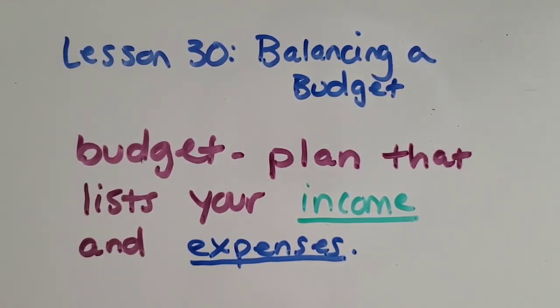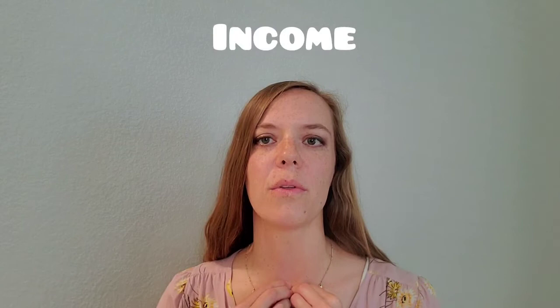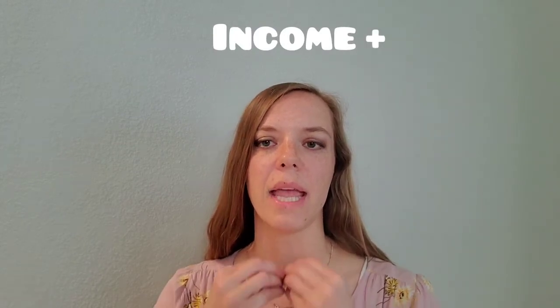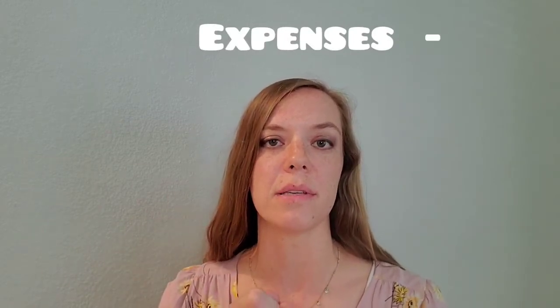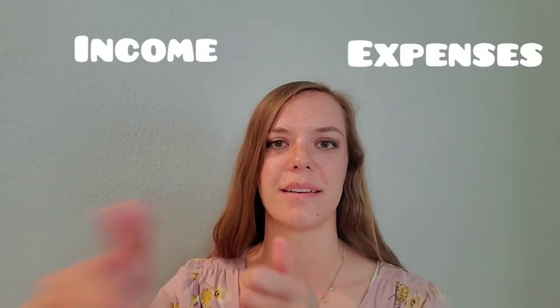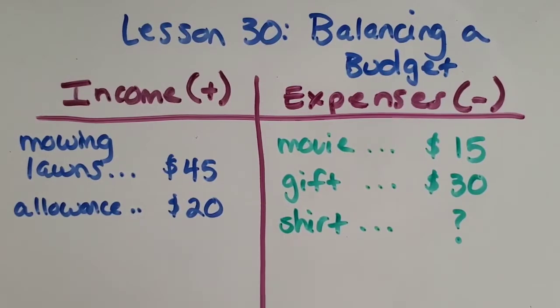A budget is just a plan that lists your income, or the money that you make, and your expenses, which is the money that you spend. Say it with me: income, or the money that you make or earn, and expenses are the money that you're spending on things. Income, expenses. Good job. Let's try looking at our first example of a budget and see if we can learn how to balance it.